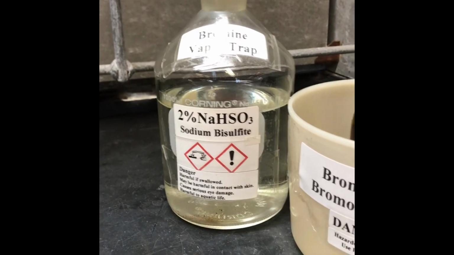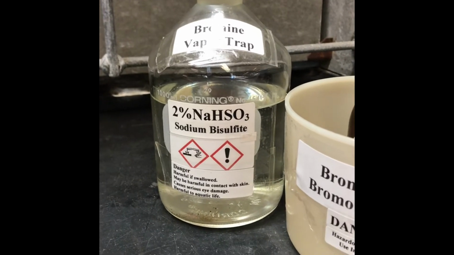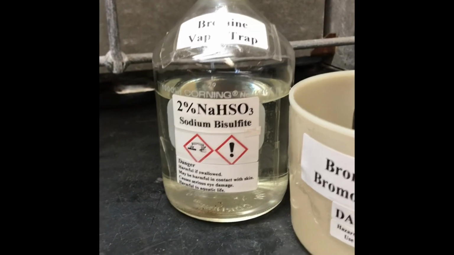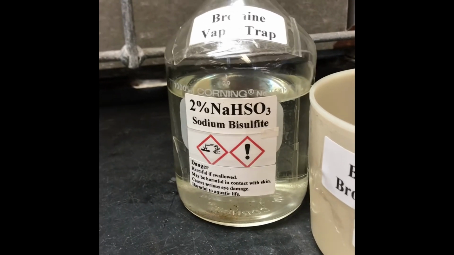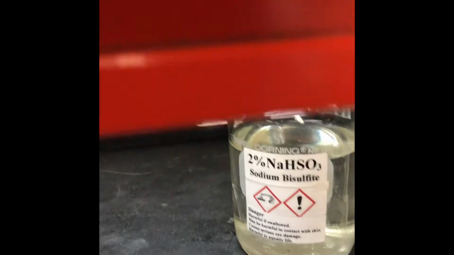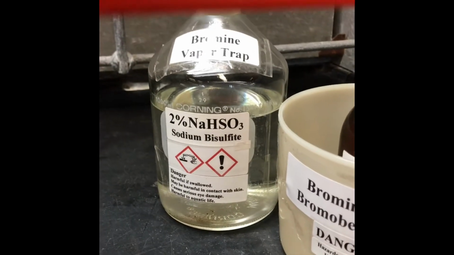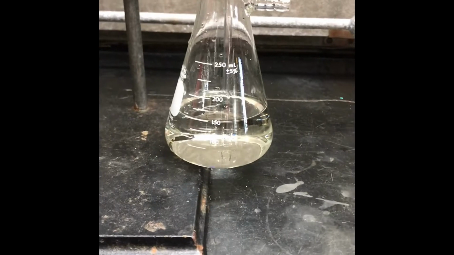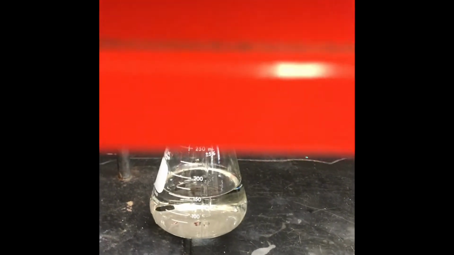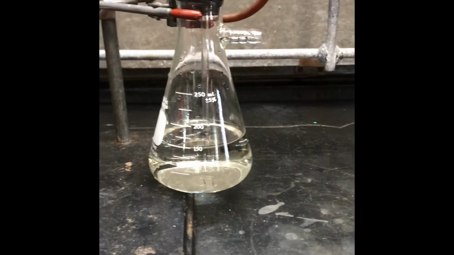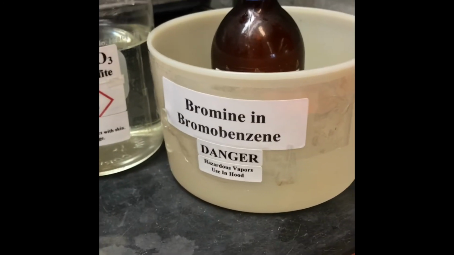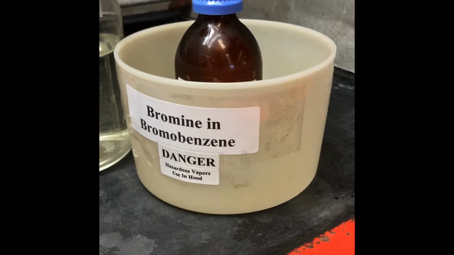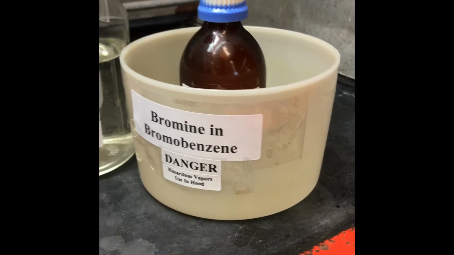And so take a look at those hazards: harmful if swallowed, maybe harmful in contact with the skin, causes serious eye damage, and harmful to the fishies. So we want to make sure that we're properly disposing of this when the time comes. And so that's why this solution is clear now. I switched out that trap because we have different vapors now. We no longer have CO gas vapors, we have bromine vapors, because we will be adding bromine in bromobenzene for the oxidation step. Okay, so this stuff is gnarly.